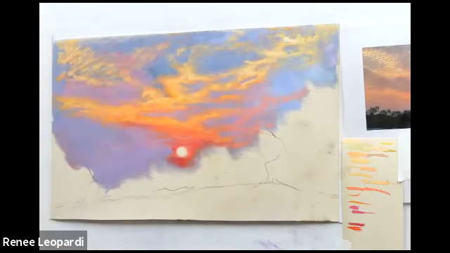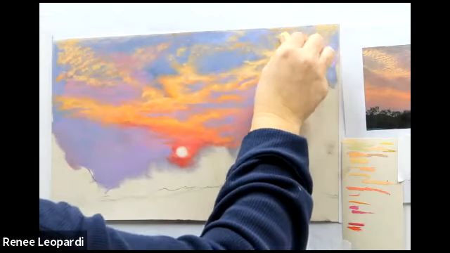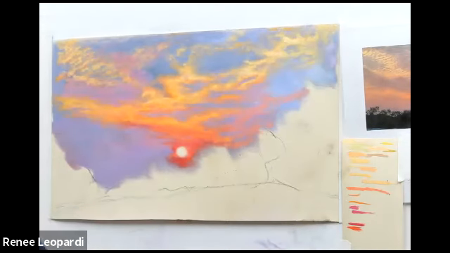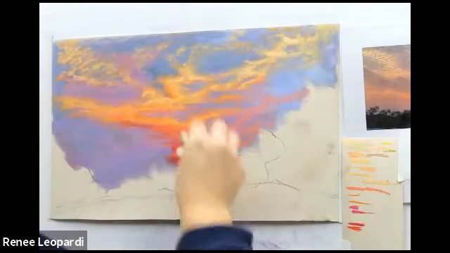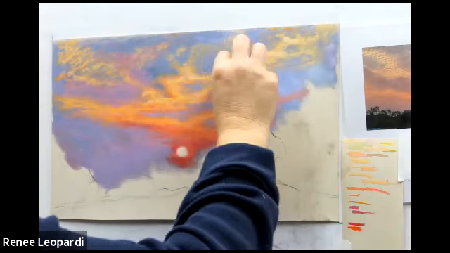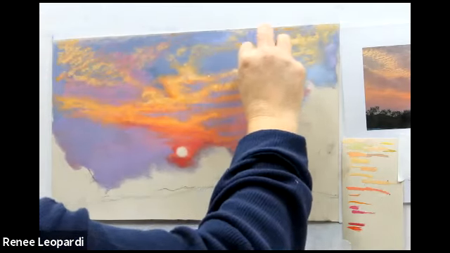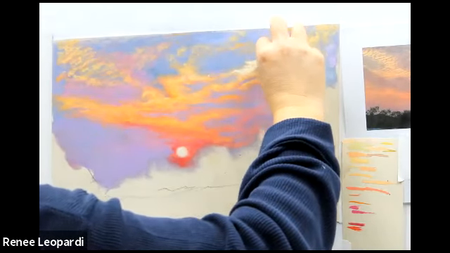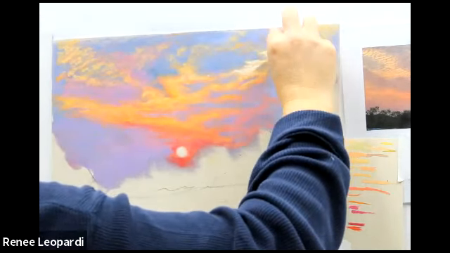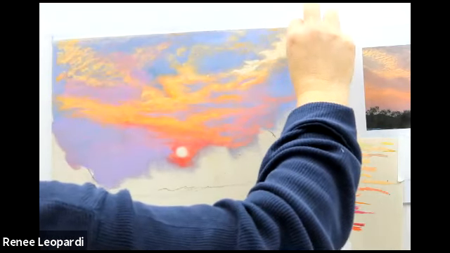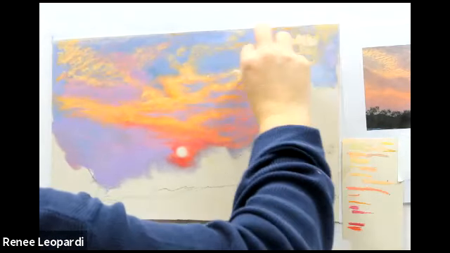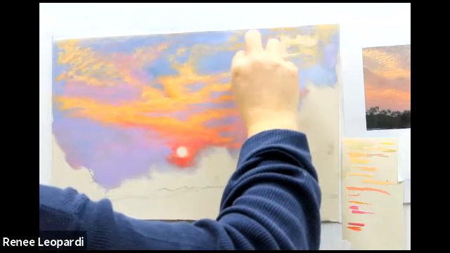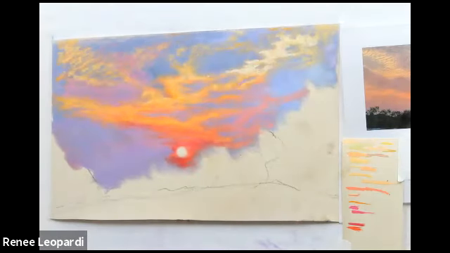That is way too light. And then the more I look at the picture, I kind of convince myself, well, maybe I don't need to go any lighter. So this pastel is too light on its own. This is a super pale yellow. So I'll layer it.